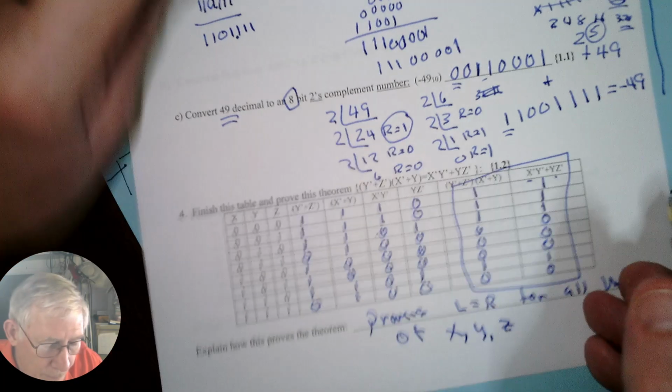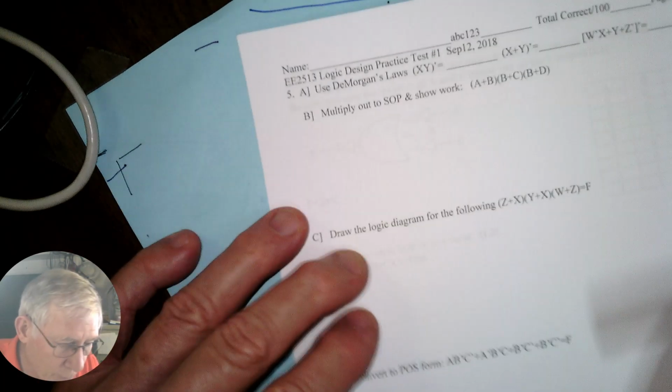All right. Let me do the next page. By the way, the test is going to be online. It'll be totally different than this, but this is just to give you a little bit of a feel. All right. Here we go. Right there, I think.